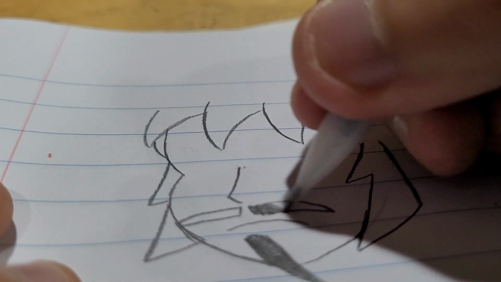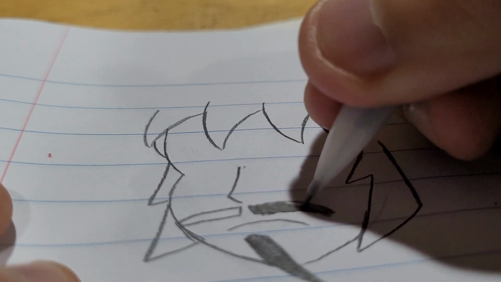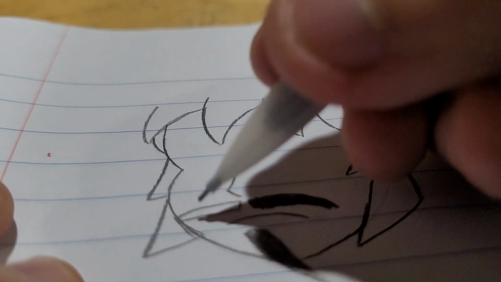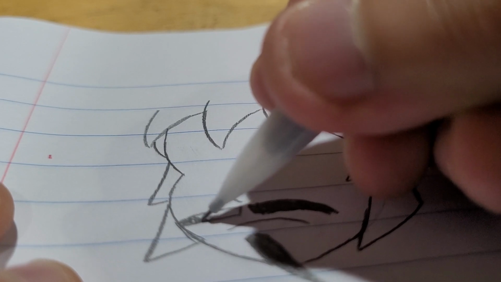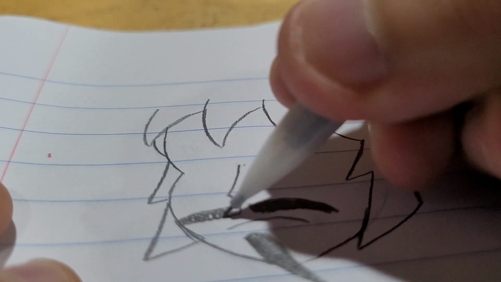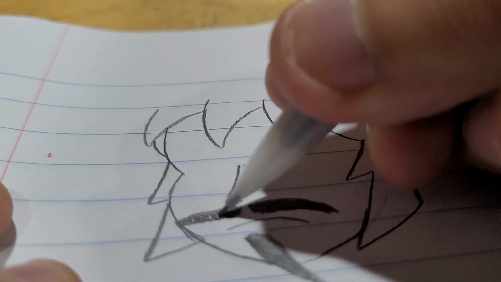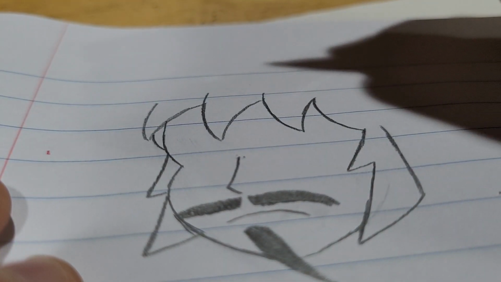Now, I don't know why I do this with the mustache and goatee instead of with the hair, but this is kind of how I do it. I'll upload a second video for what colors to use when you're doing this character. So there's his mustache and goatee.